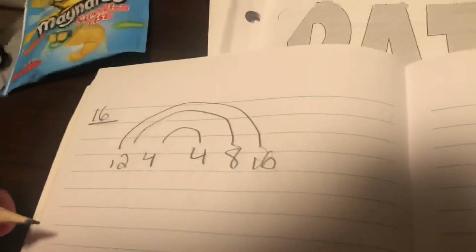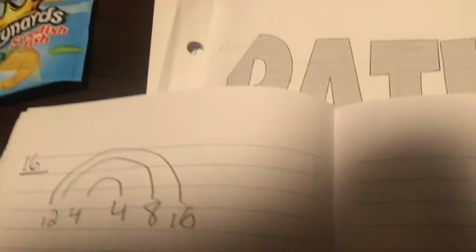Usually students will write the ray like this, 4 to 4. But because it's the same number, what we usually do for numbers like 16 is draw 1 to 16, 2 to 8, and then just write the 4 in the middle like that.